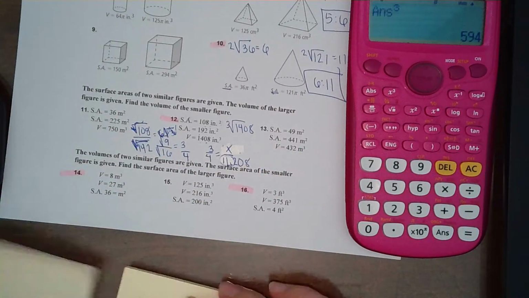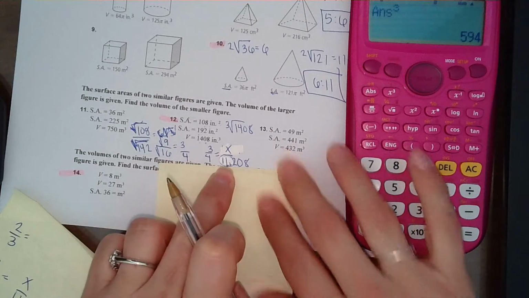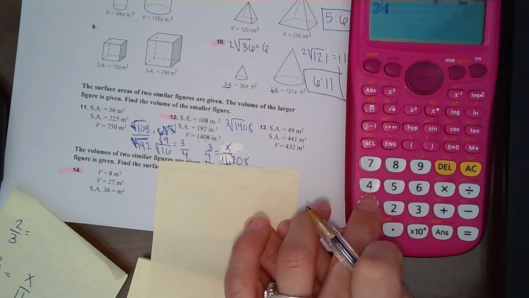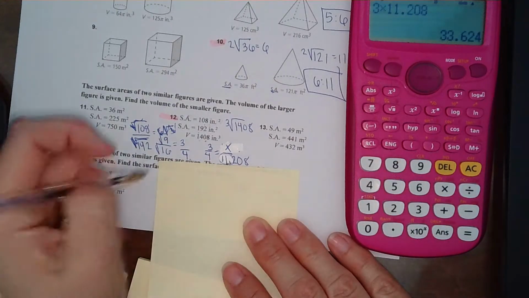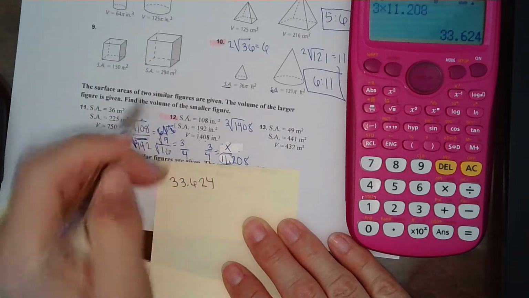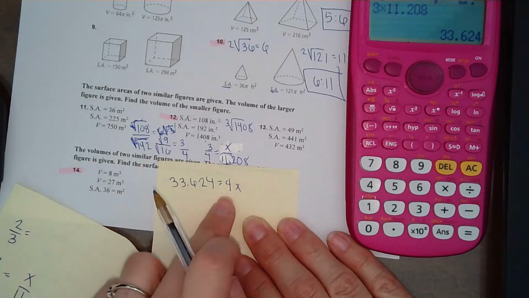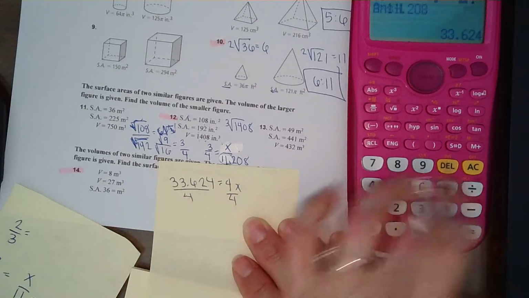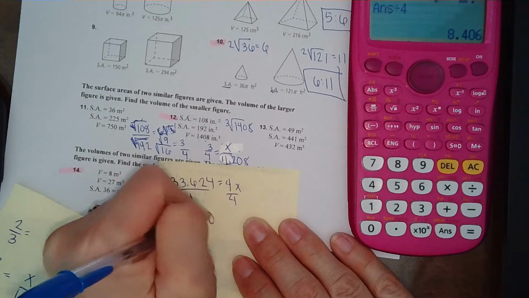All right, so then you're going to want to cross multiply. It's a little bit confusing. We're going to do 3 times 11.208, and we end up with 33.624. And we're going to multiply the 4 and the x. So now we're going to set it equal to x. We're going to divide by 4 on both sides, and we'll end up with 8.406.